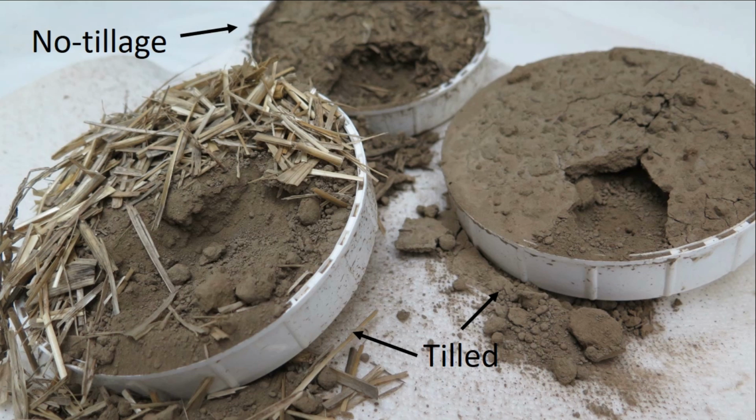A significant crust has developed on the bare tilled soil. The layer of residue protected the other dish of tilled soil. The no-till soil has greatly reduced crusting. Over time, no-till develops high organic matter at the surface, and therefore stronger soil aggregates. The combination of no inversion tillage and good amounts of surface residue makes soils pretty close to runoff proof.